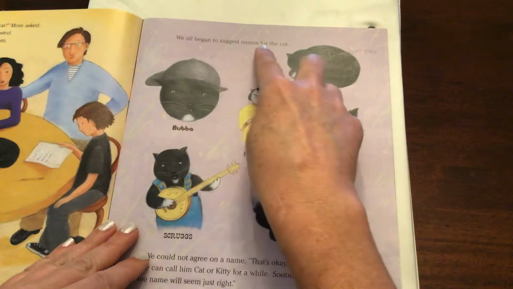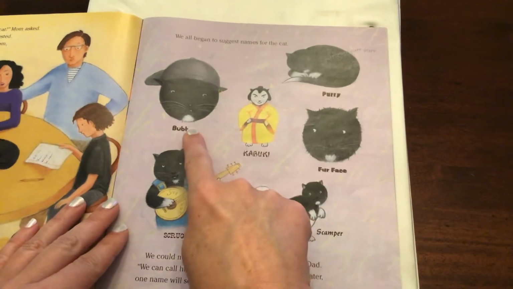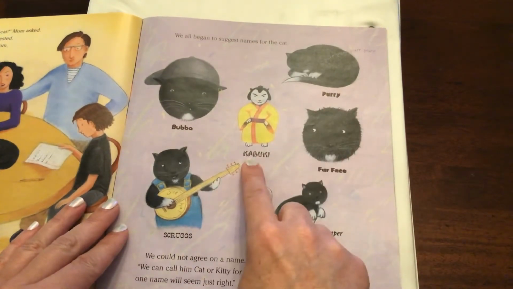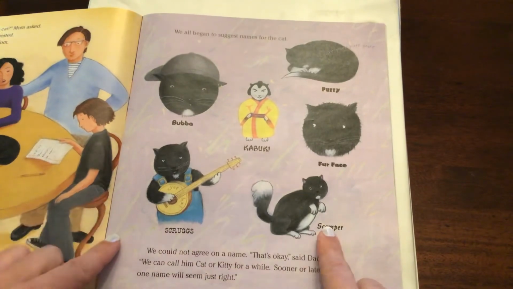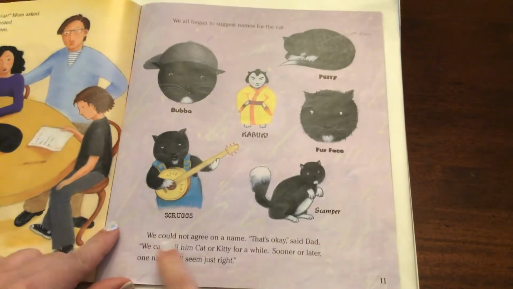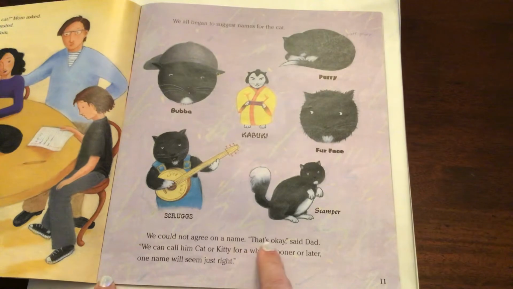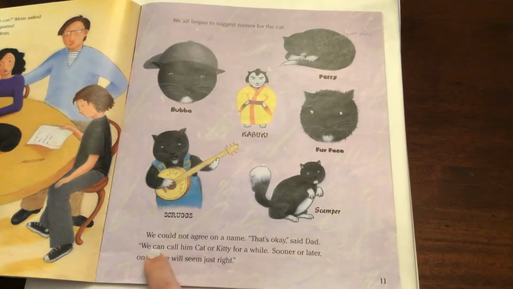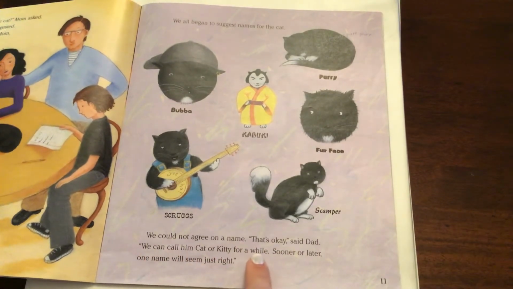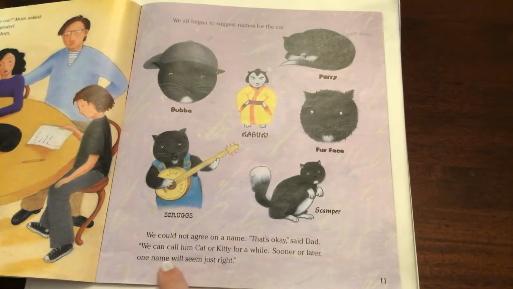We all began to suggest names for the cat. Bubba, Purry, Kabuki, Scruggs, Scamper, Furface. We could not agree on a name. "That's okay," said Dad. "We can call him Cat or Kitty for a while. Sooner or later, one name will seem just right."